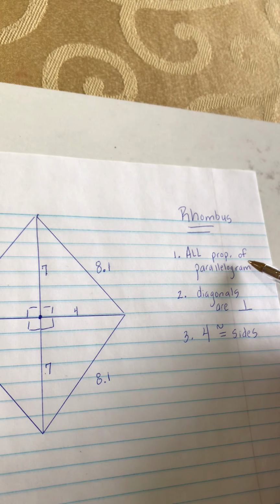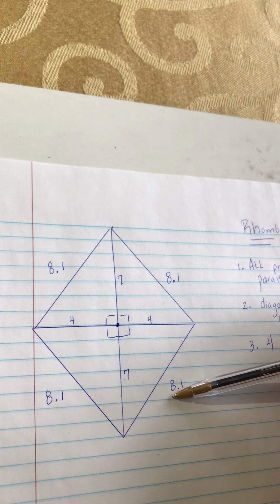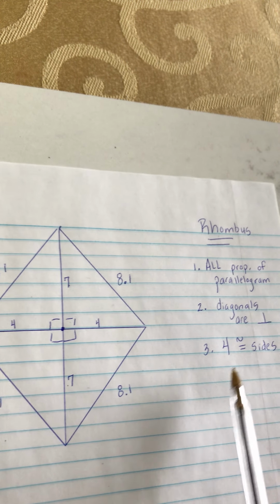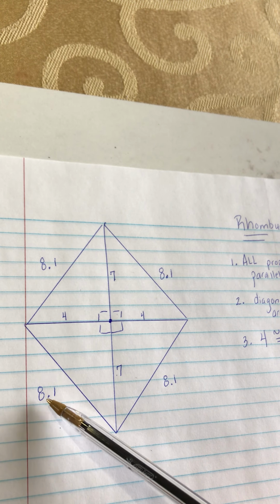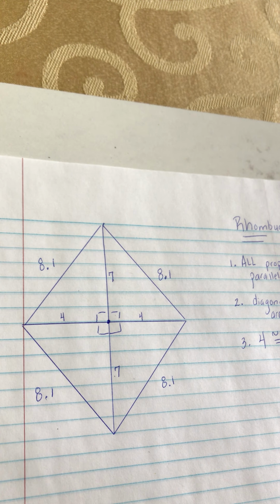In a parallelogram, we just had opposite sides equal, and that still is true here. 8.1 is equal to 8.1. But now, because it's a rhombus, we actually have all 4 sides congruent. So again, this is 8.1, this is 8.1 also. So all 4 sides are 8.1 in this case for our rhombus.